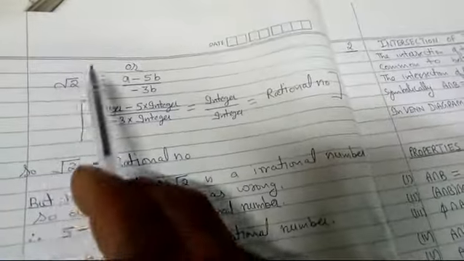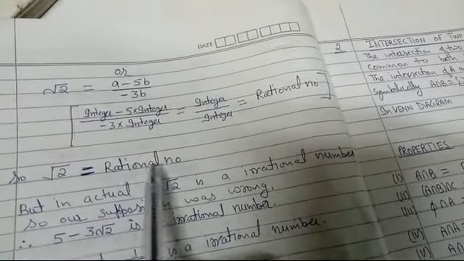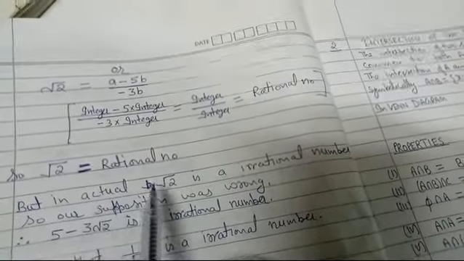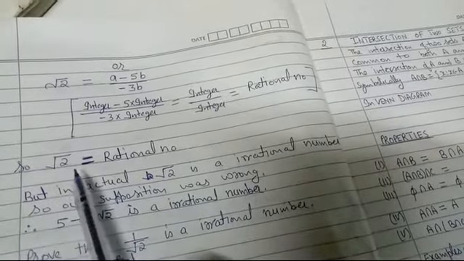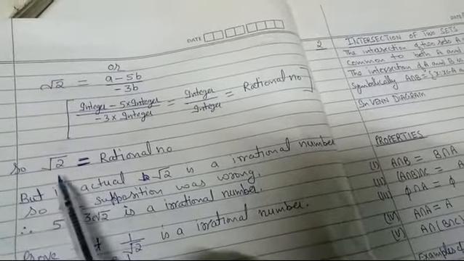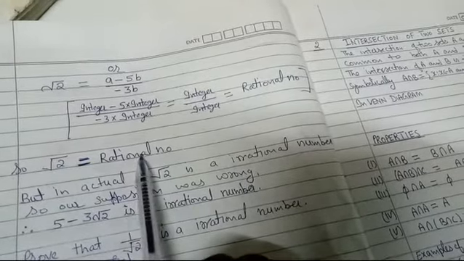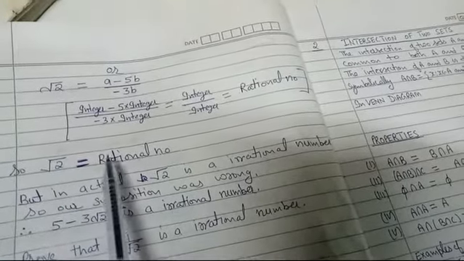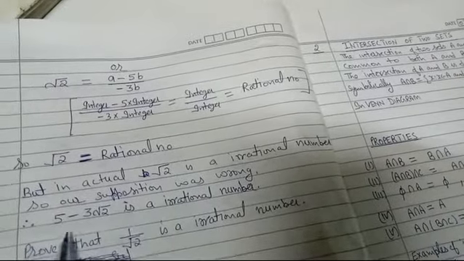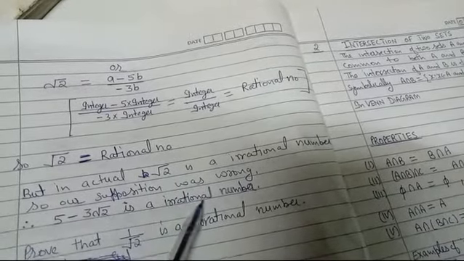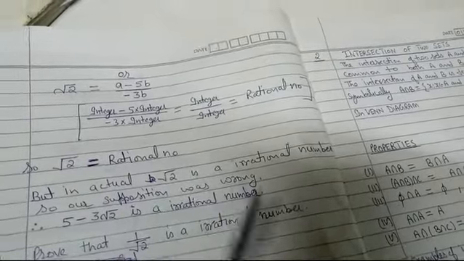So it means under 2 is equal to a rational number, but in actual we know under 2 is an irrational number. It means again we have proved something wrong. What wrong thing? This number became a rational number. So our supposition was wrong, and if our supposition was wrong, then 5 minus 3 under 2 is an irrational number.